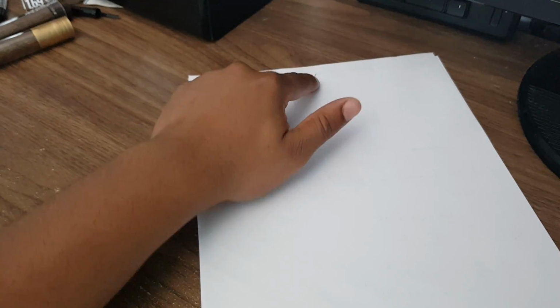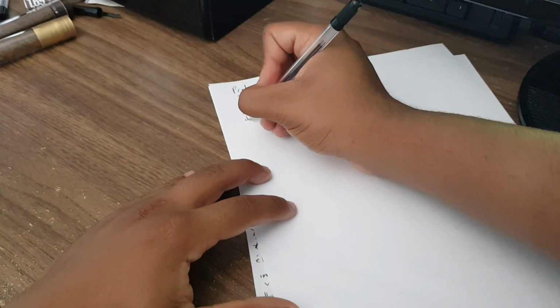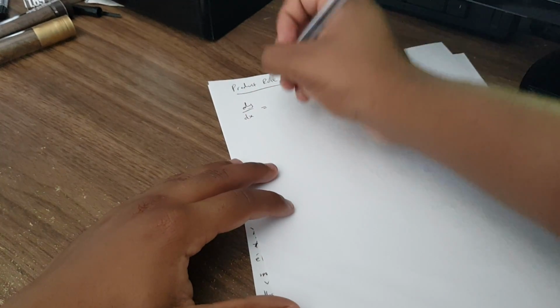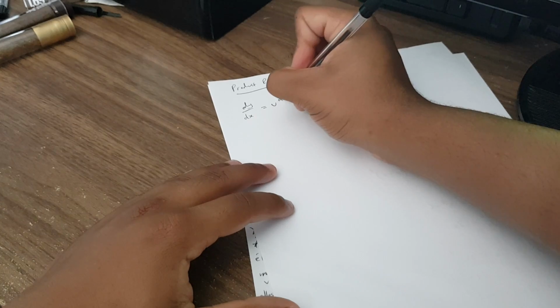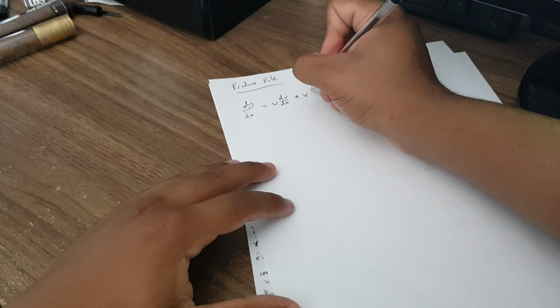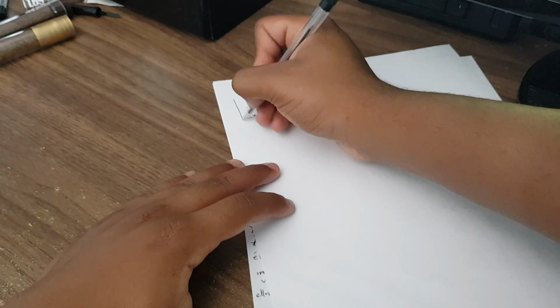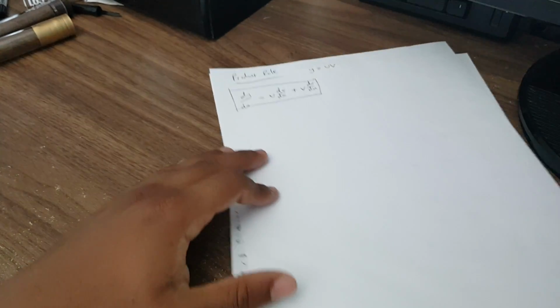So u could be cos x, v can be sin x, or whatever. So dy by dx is equal to u dv by dx plus v du by dx. This is our product rule.